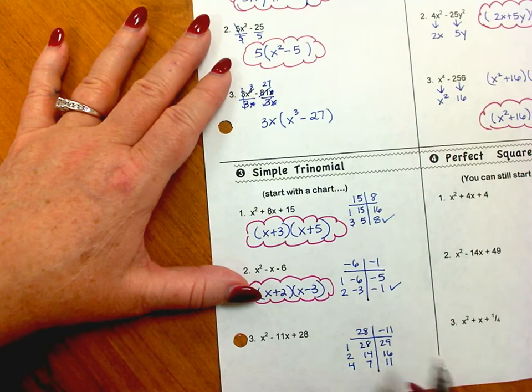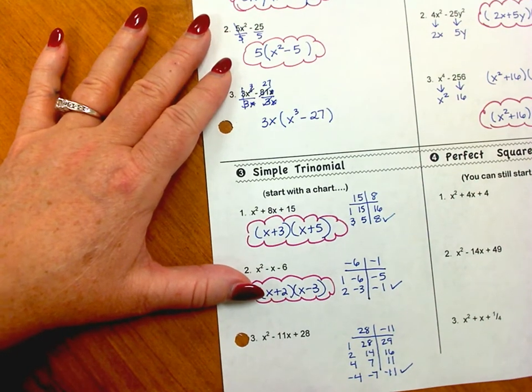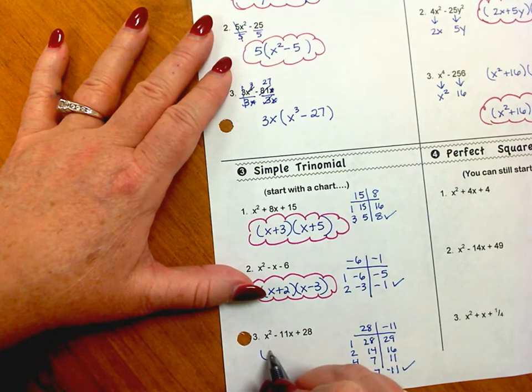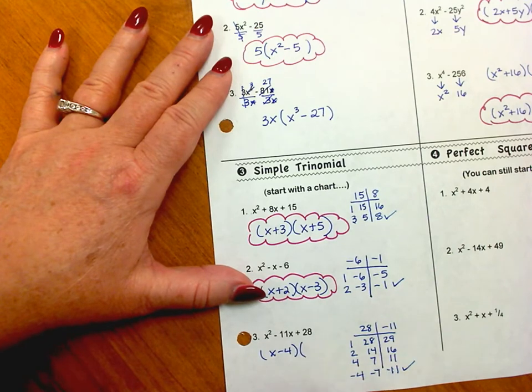So we'll change both signs and make it negative 4 and negative 7, and that's going to add up to negative 11, which is what we're working on. So we have x minus 4 times x minus 7.